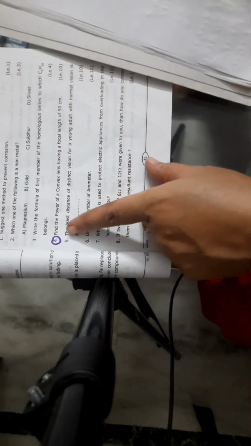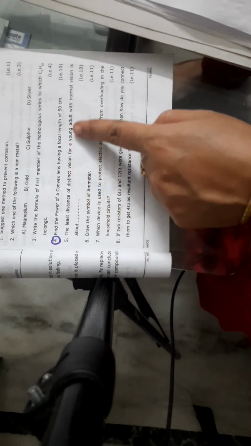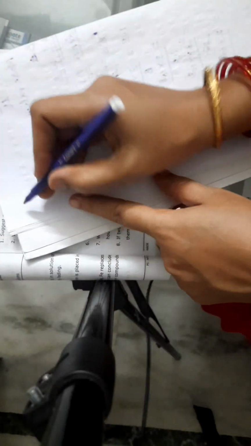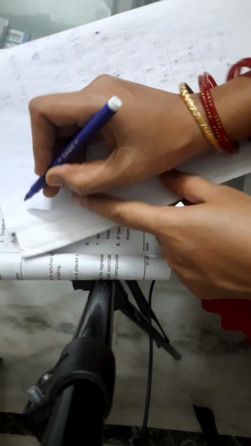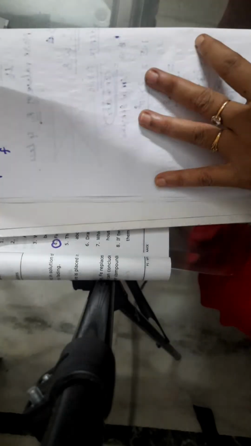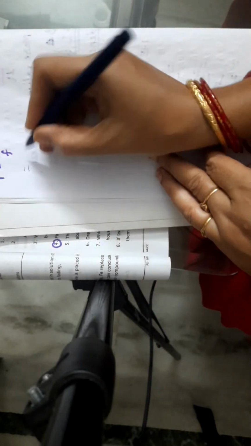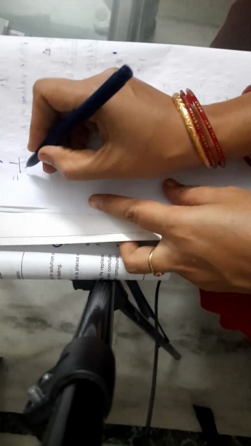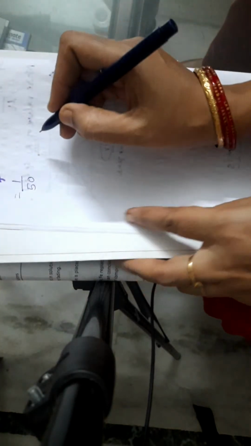So the first question is power of the convex lens. Now focal length is given 50. Formula of power, it's reciprocal of focal length. If you remember, it's reciprocal of focal length. So thus the formula is 1 upon f. Two types of lenses will be there.